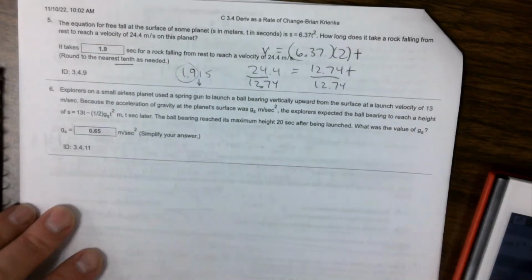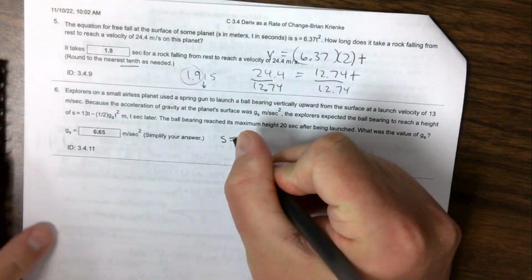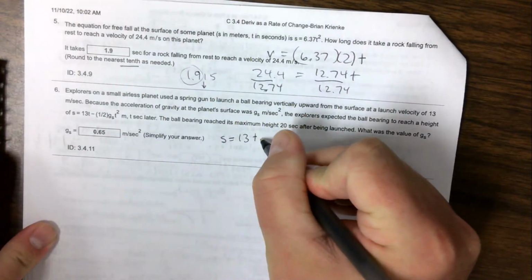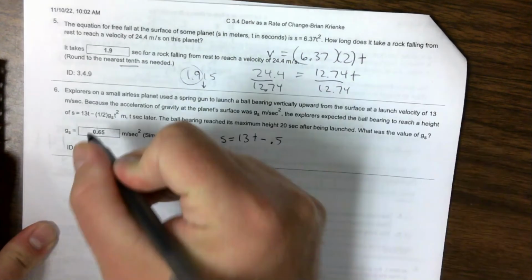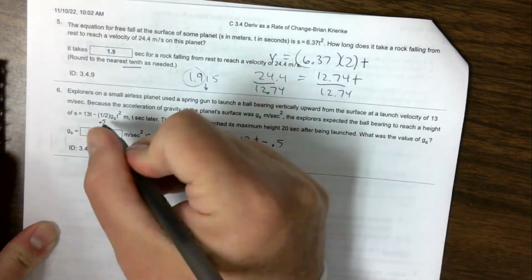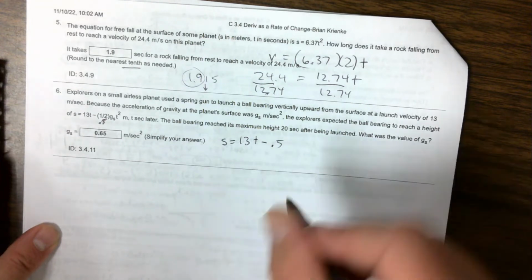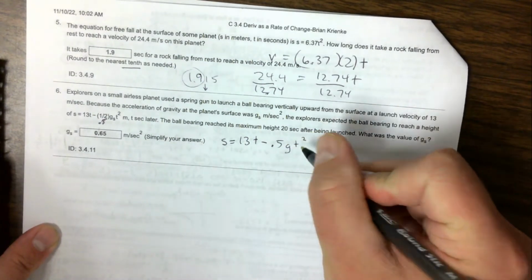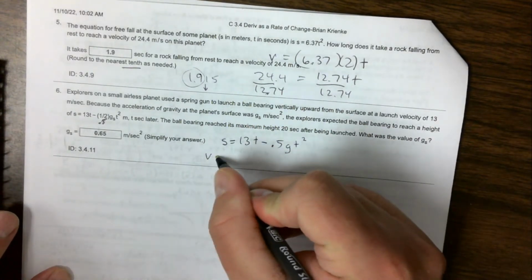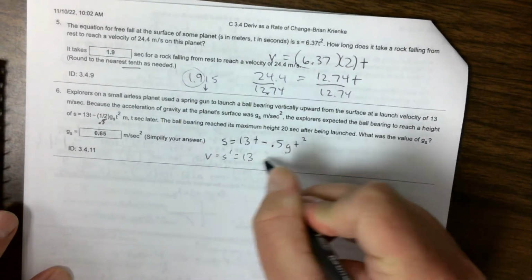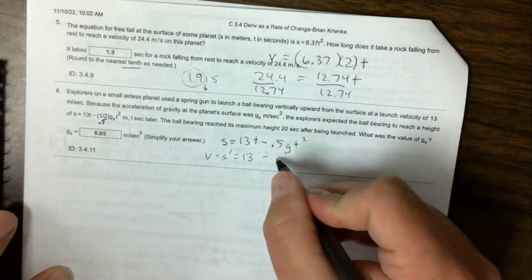So on yours, we have S equal 13t minus, I'm going to put 0.5 because that's easier for me, at least on the calculator, and this is gt squared. So then my velocity, which would be s prime, would be 13 minus 0.5 times 2, which is 1. So you just get gt.